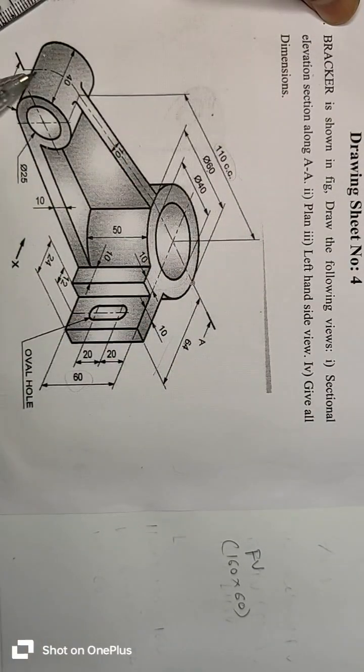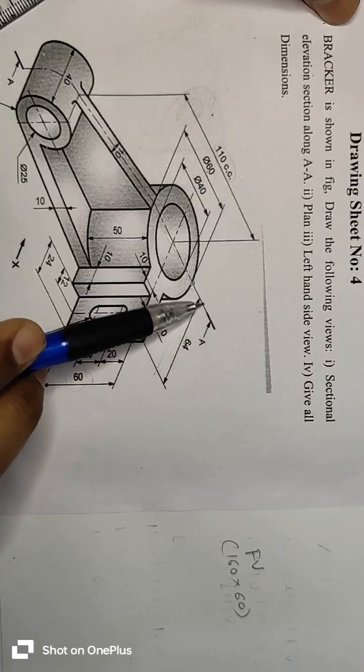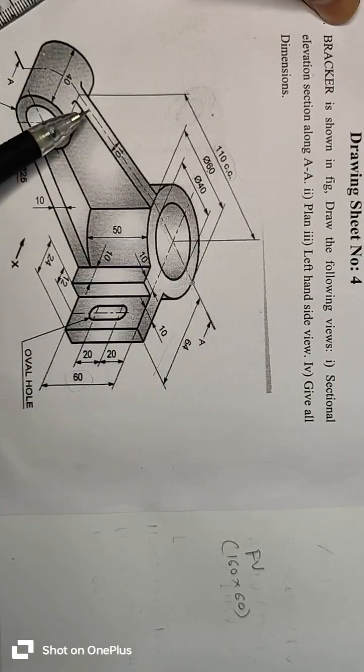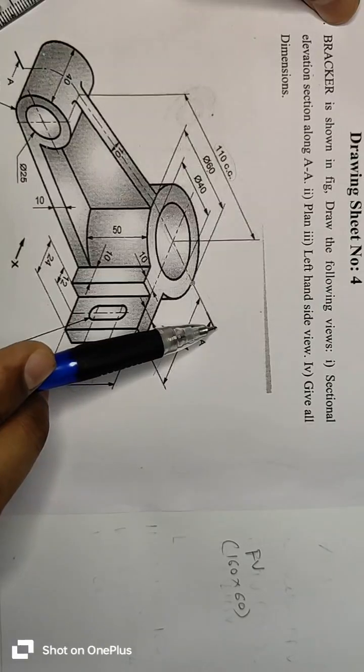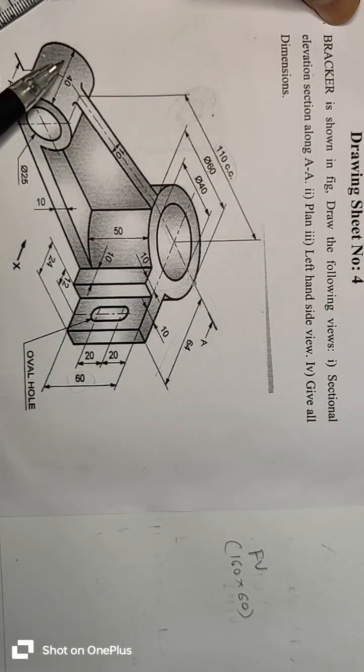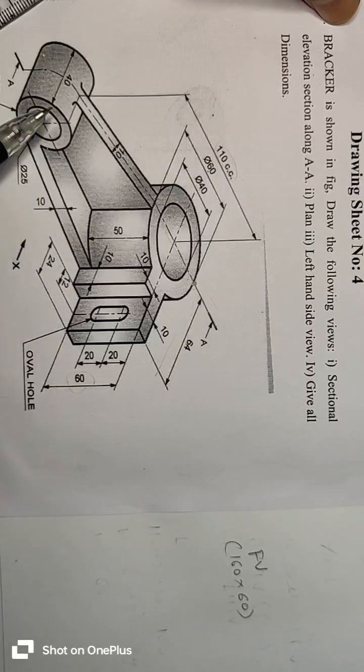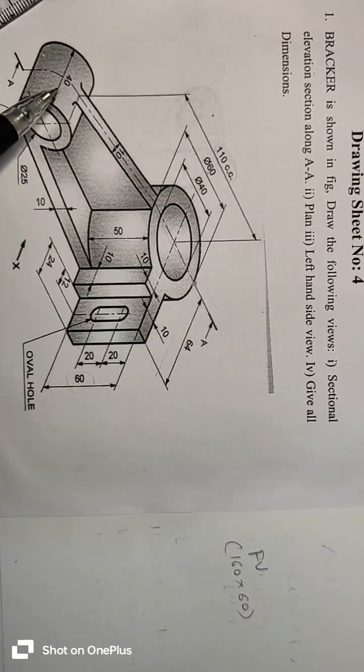Section AA means this line. If we cut this 3D object into two parts along the plane section AA, then the backward part is visible, and during cutting, if any material is cut, we show this material by hatching.